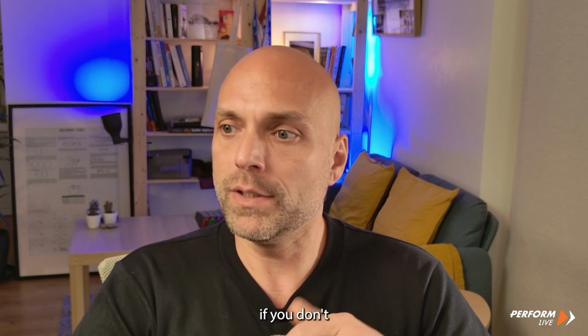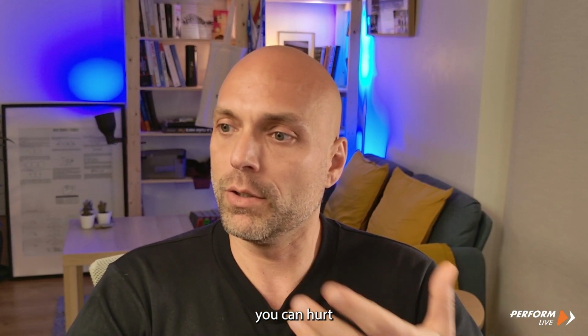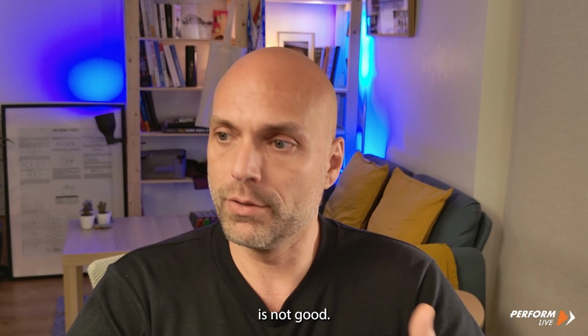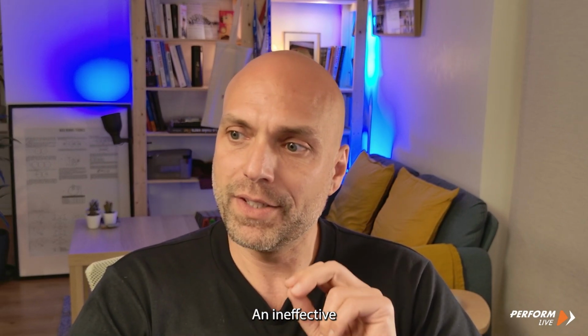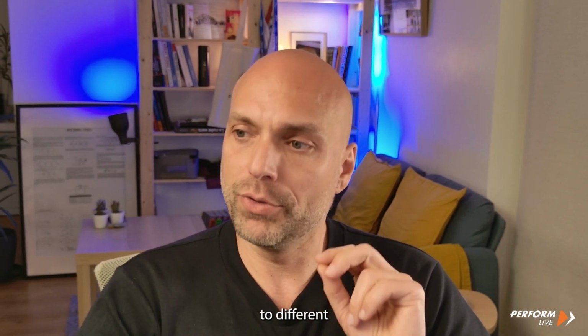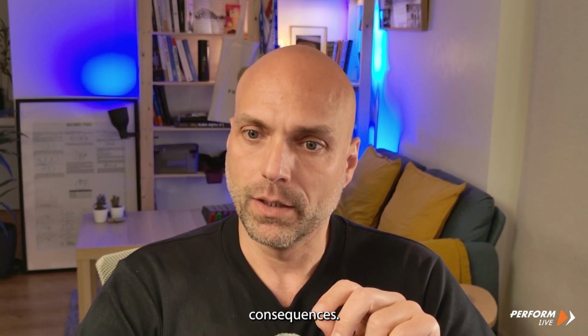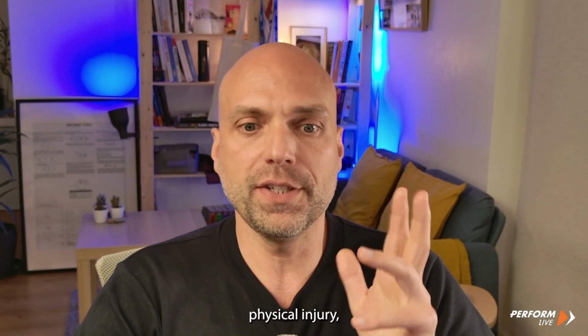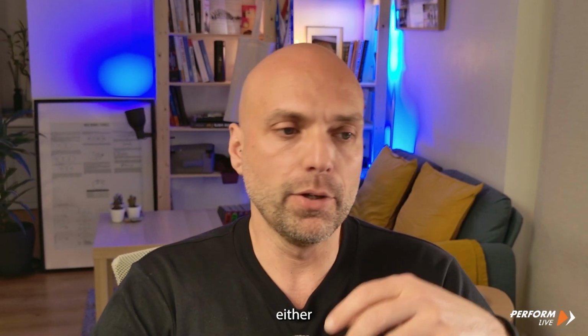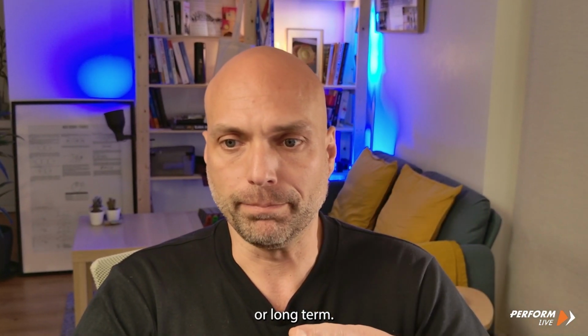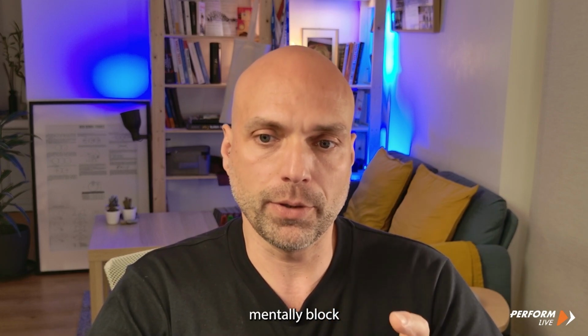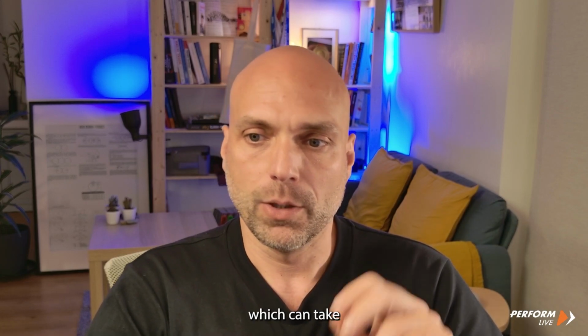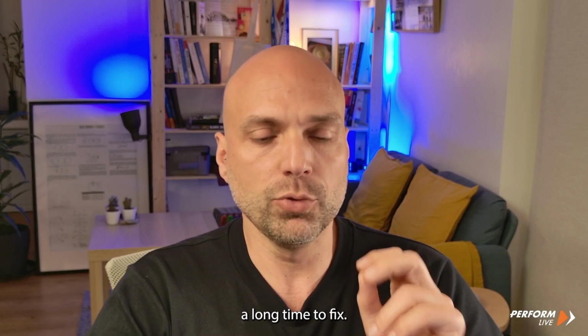So even if you don't hurt your legs, you can hurt the rest of your body, which is not good. An ineffective jump technique can lead to different consequences. The first one is the physical injury, either in the short term or long term. Another one is the psychological aspect. Skaters become mentally blocked on a particular jump, which can take a long time to fix.